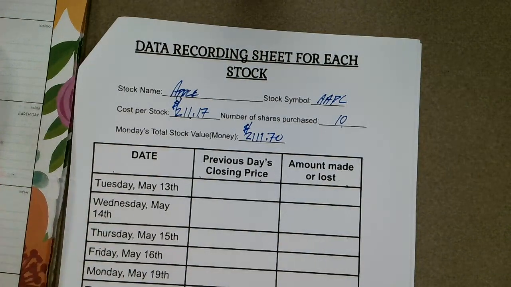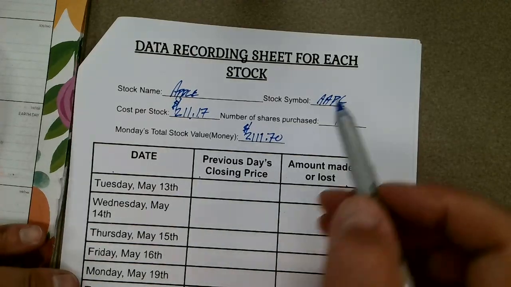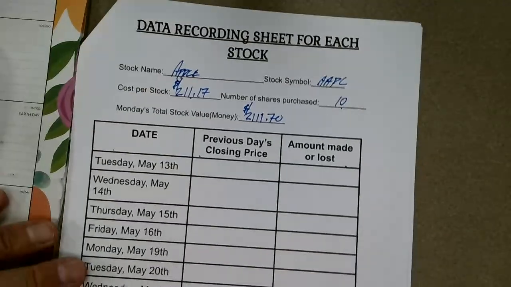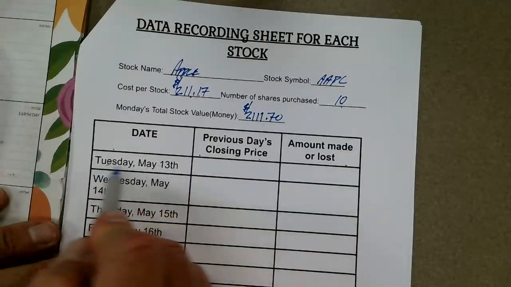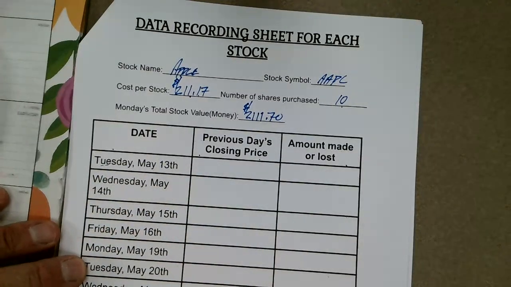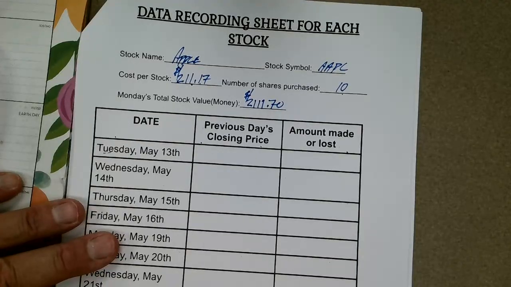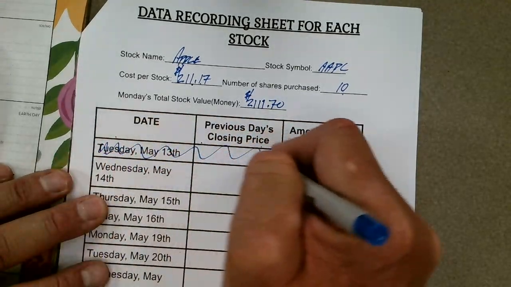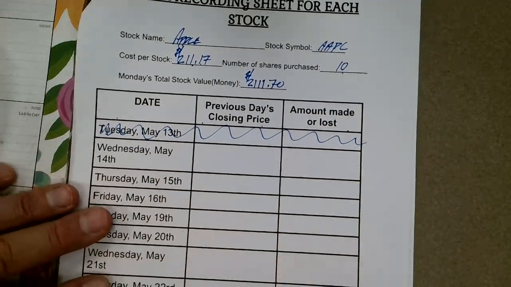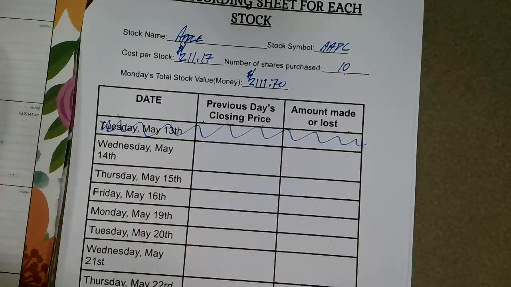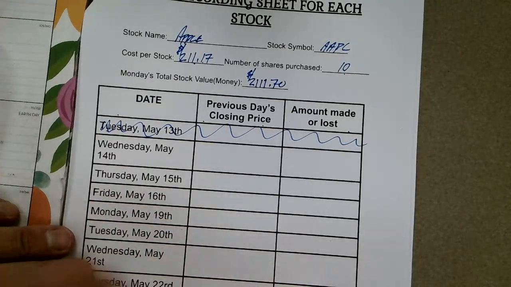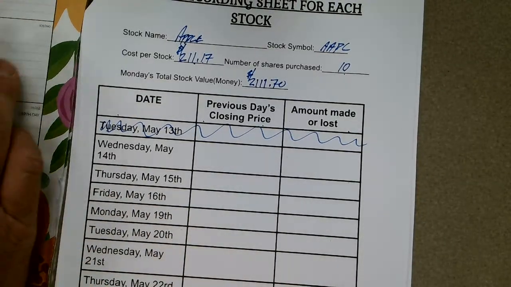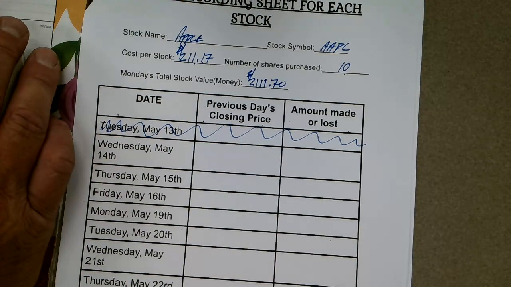Now, what I'm going to do today is I'm going to find out what the cost per share for AAPL is today. We're going to be a day behind, right? And actually, to make this easier, so we're not confused, we're going to check it on Wednesday. Let's go ahead and just start with Wednesday, because that will be less confusing, okay? So it's Wednesday the 14th. I'm checking my stock. So what I'm going to do is I'm going to go to CNBC, all right?